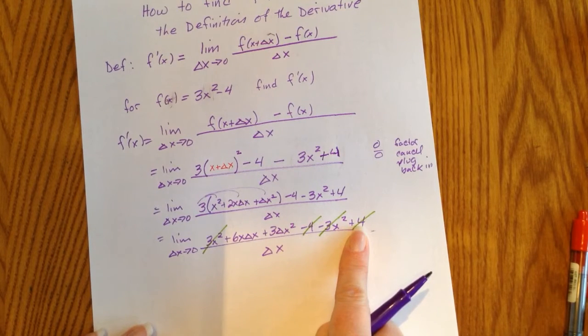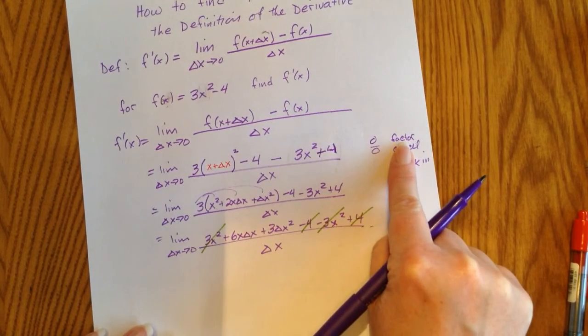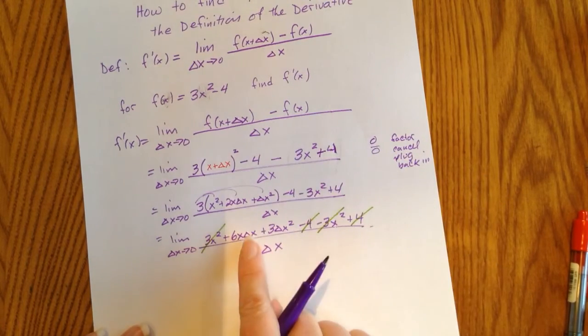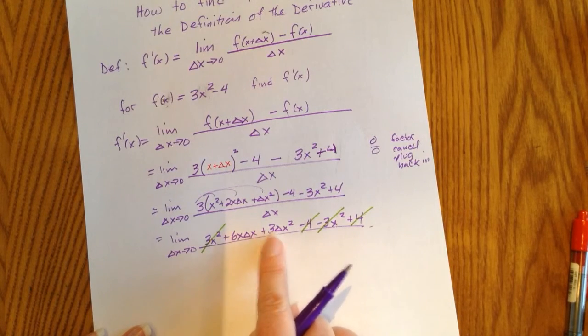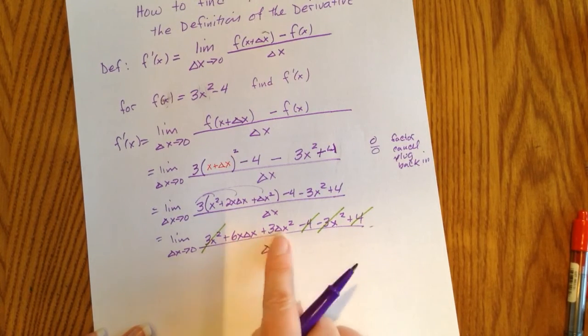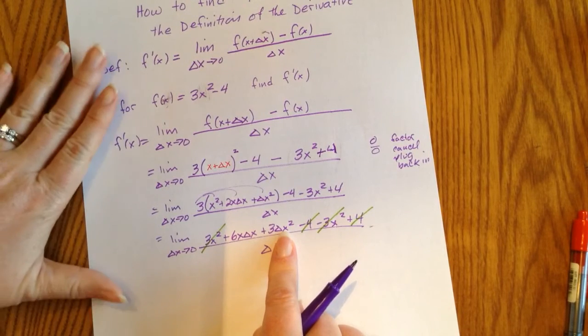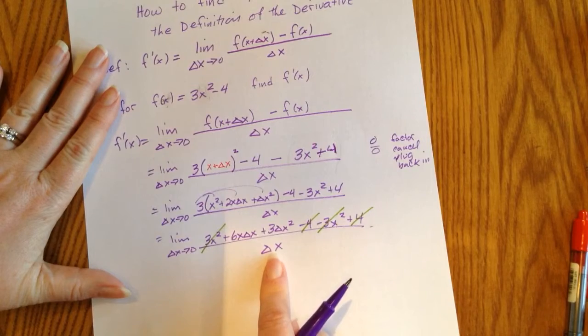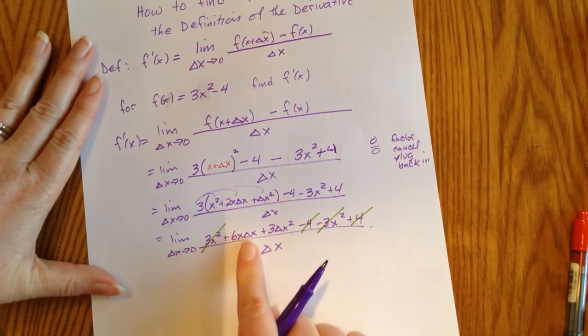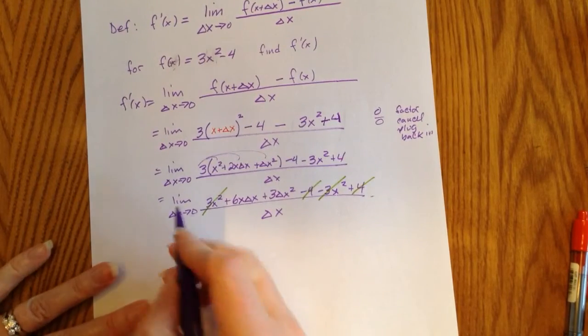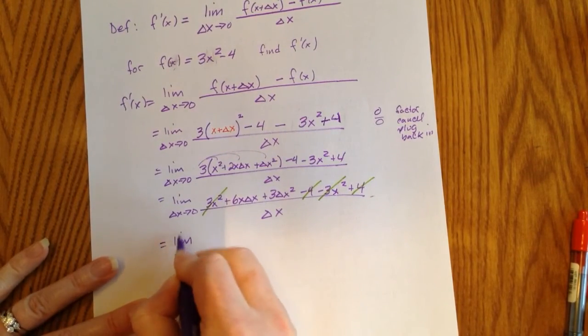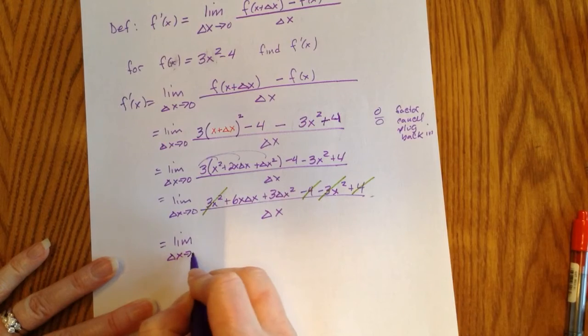Yeah. Remember our goal back over here was to factor, cancel, and plug back in? The remaining terms have something in common. They both have a delta x. I know they also have a 3 in common. I don't even care about that. The goal is we need to get this delta x to cancel. So we have to factor the delta x out. It is delta x that is going to go to 0.